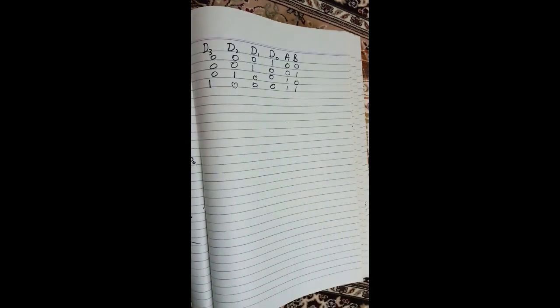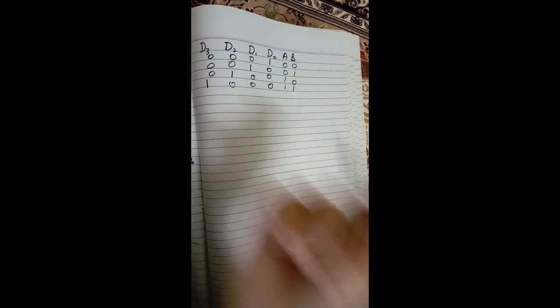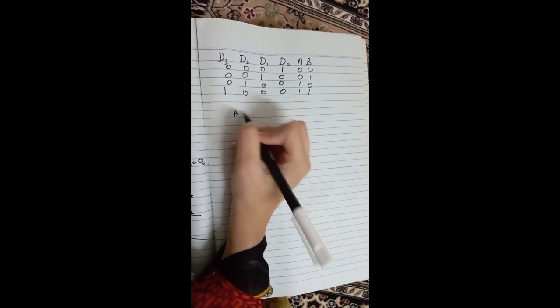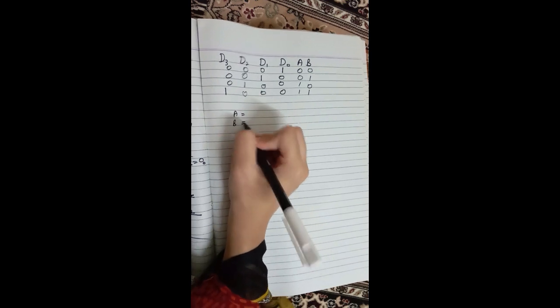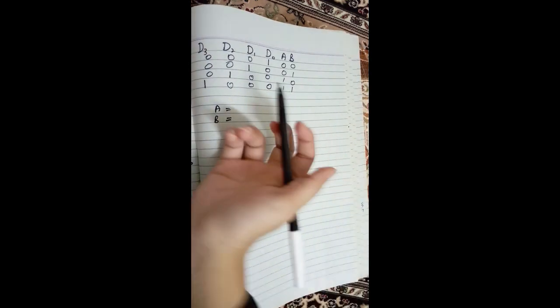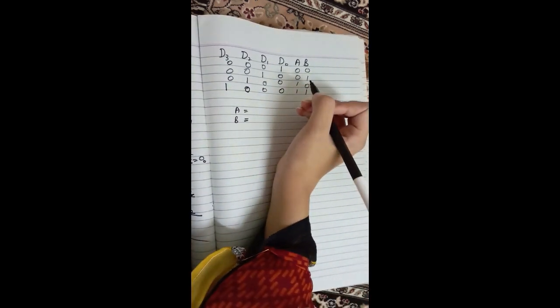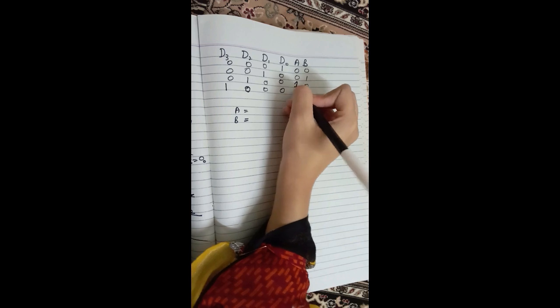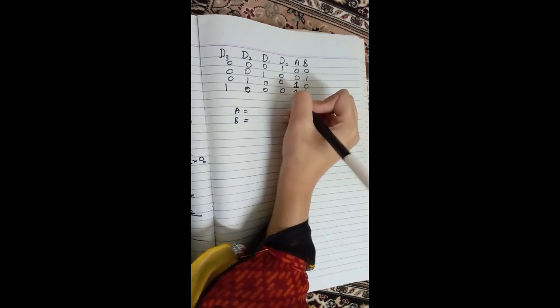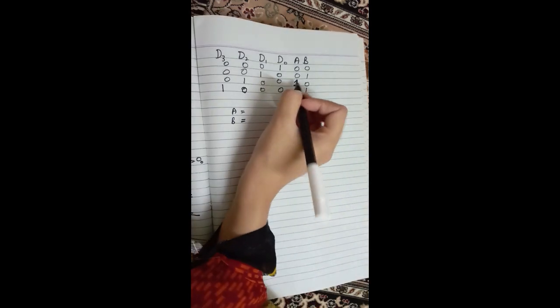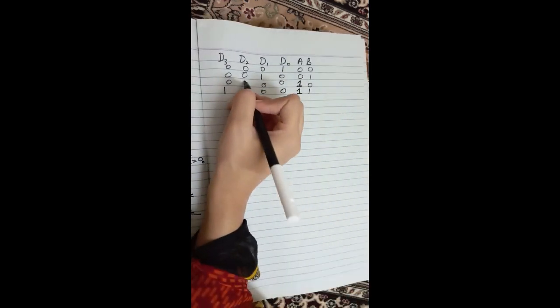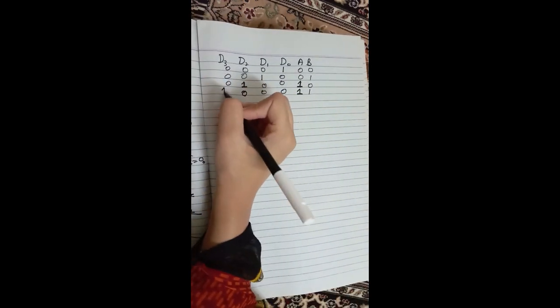Now to draw its circuit diagram, we have to write it as A is equal to the value of A and the value of B. Now we will put its values. We have the 1 of the A and the 1 of the B. And on these values we have 1 in D2 and D3.